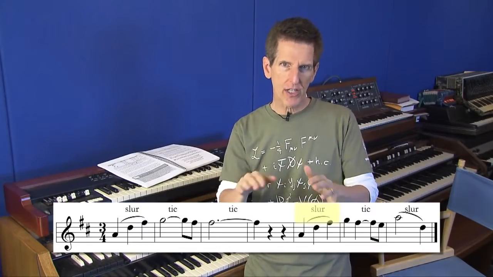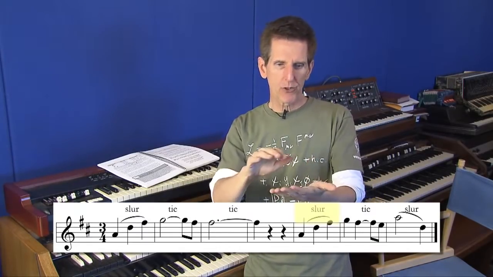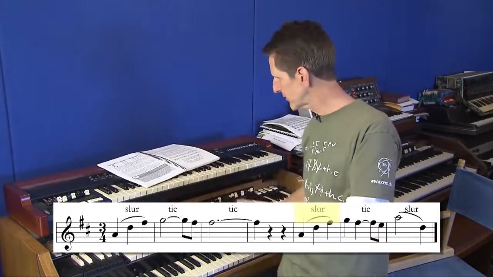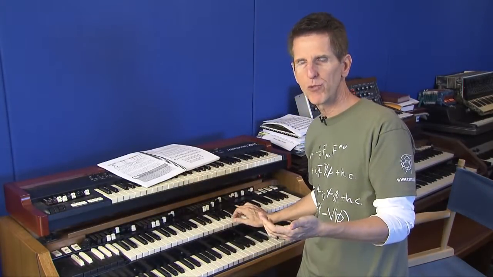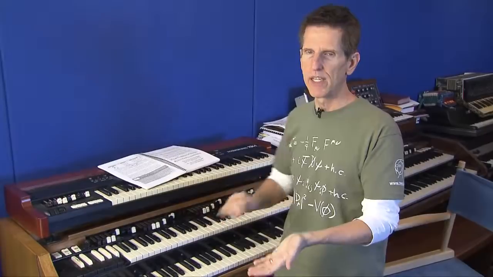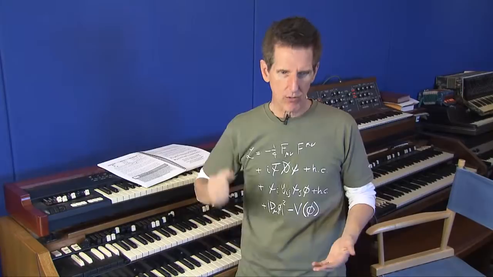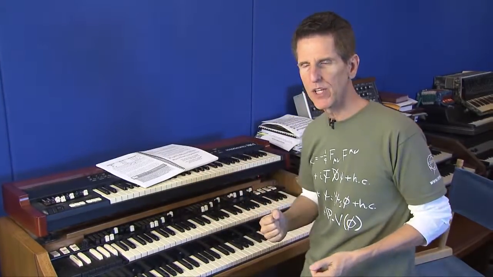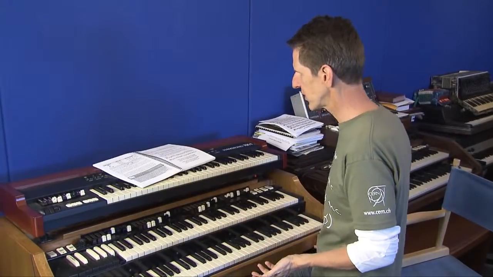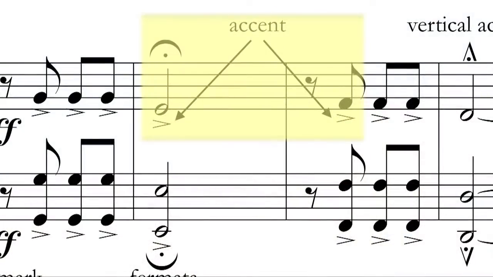A slur is that same curved line, but it's over different notes. So just like in that phrase, it's walking up through 5 different notes, and the slur covers those 5 notes. That means you connect them all together. That's the difference between a slur and a tie. Now, accents, well, that's pretty simple. If there are really important notes in the piece that you want struck particularly hard, you put an accent over it, and you see the accent in the graphic.